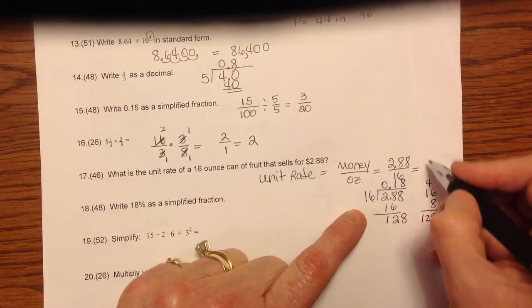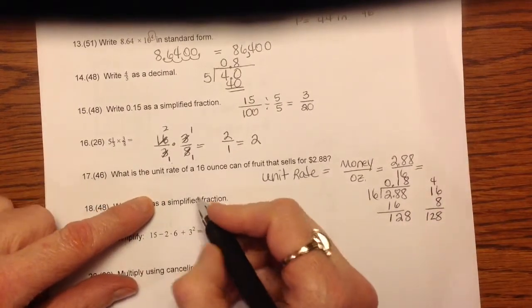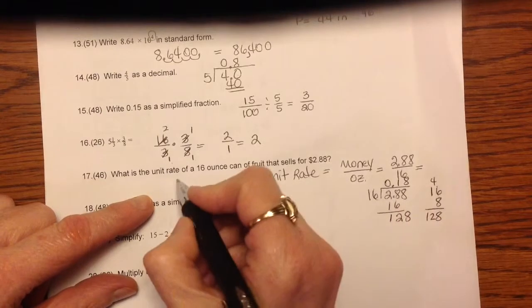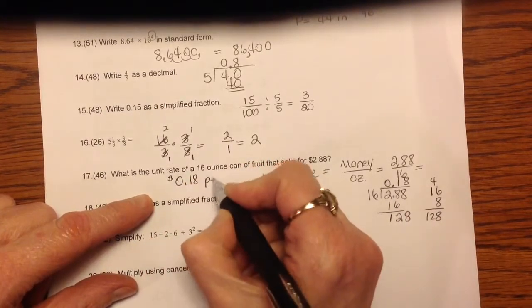So the unit rate, and I'm going to write it up here. It'll be, I'll tell you what, let's put it back over here. It will be 18 cents per ounce.